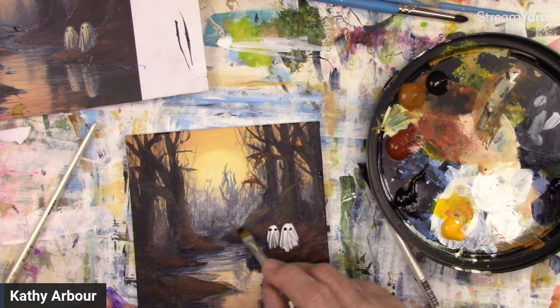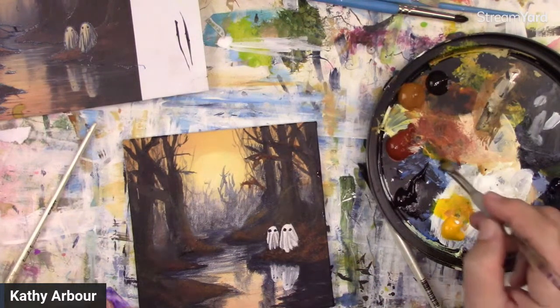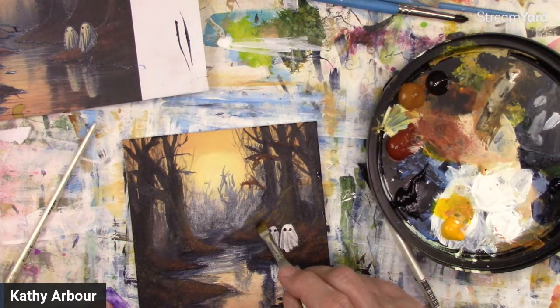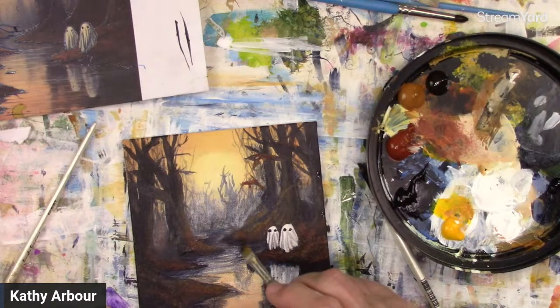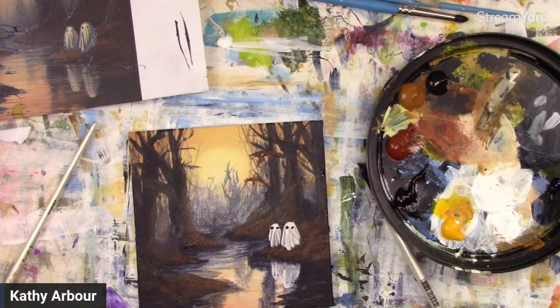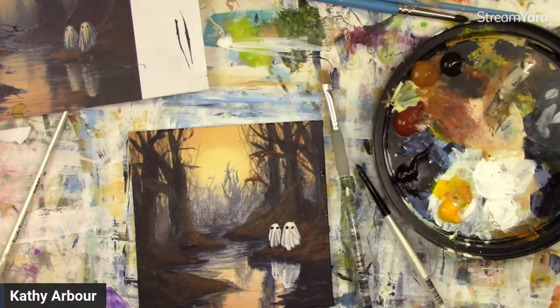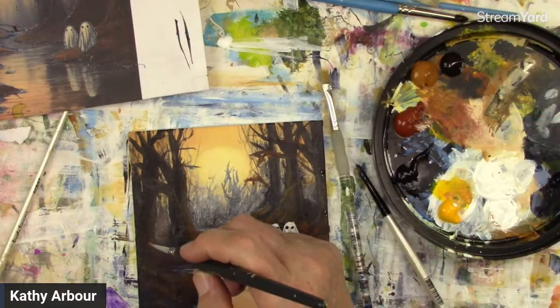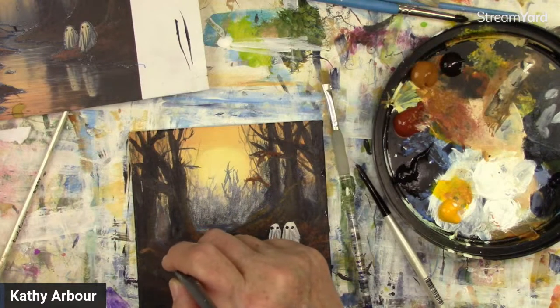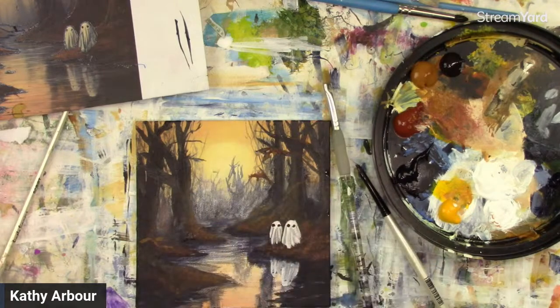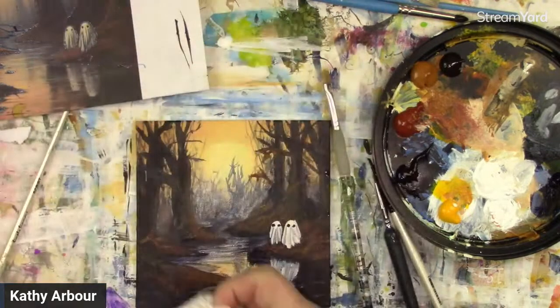A bit darker in there. Yeah, there maybe. I'm getting quiet. Yeah. Maybe some loose branches. Here it is. Few coming out here maybe. No, I don't like that. Take it off.